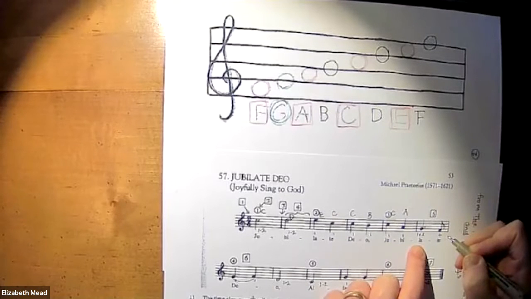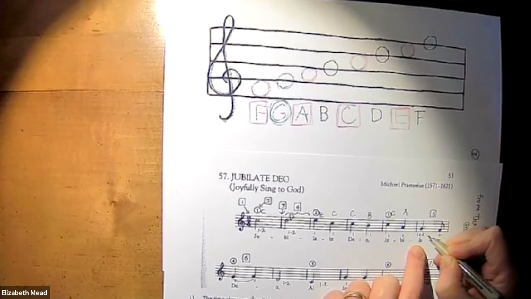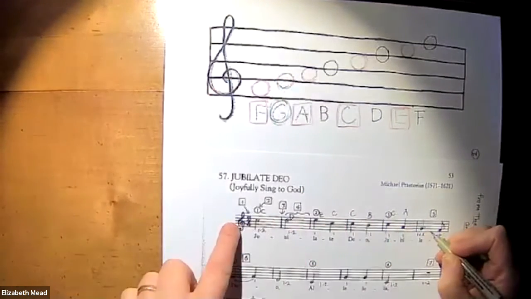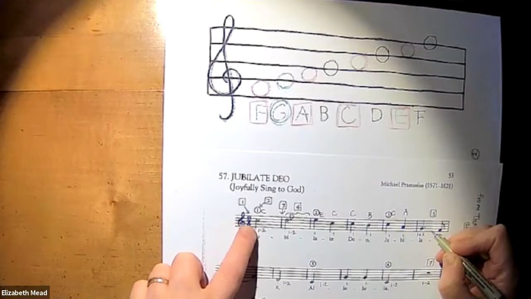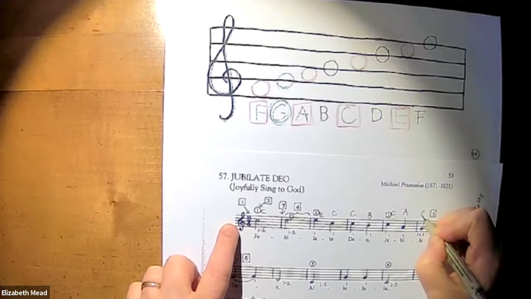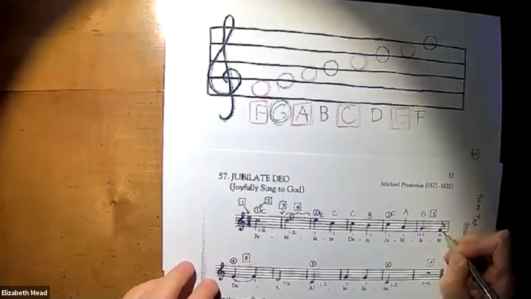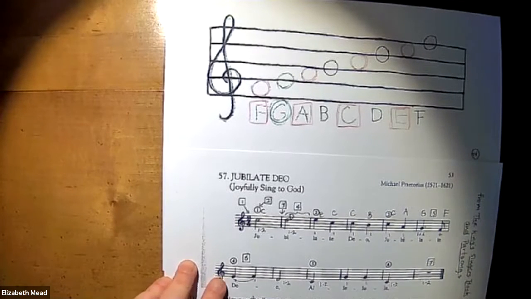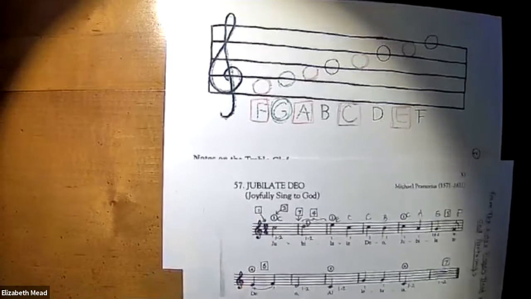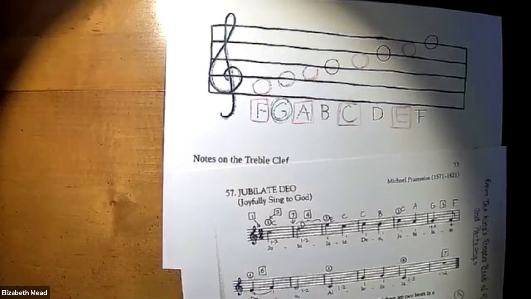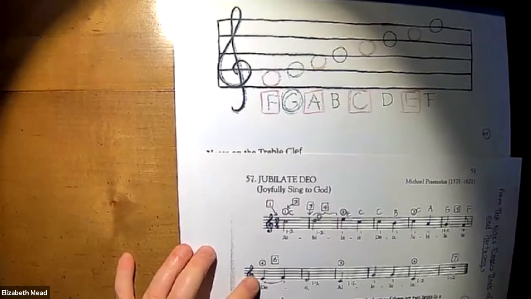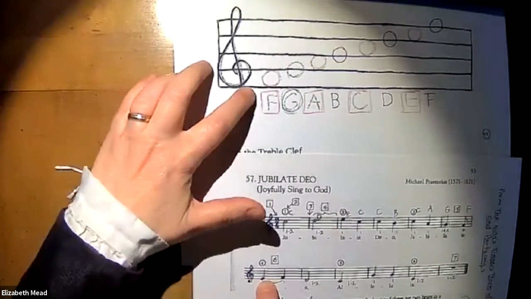And this is a line note. Second line. Oh, this is the line that goes through the curlicue of the G. This is G. And that's the first space. That's F. Did I have another page that talked about this? So this is a line underneath the F.